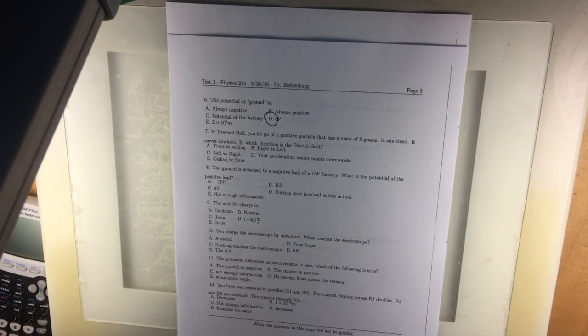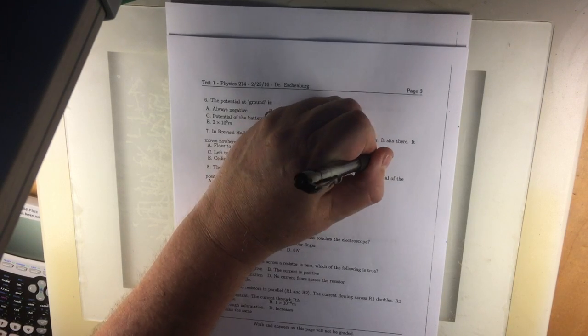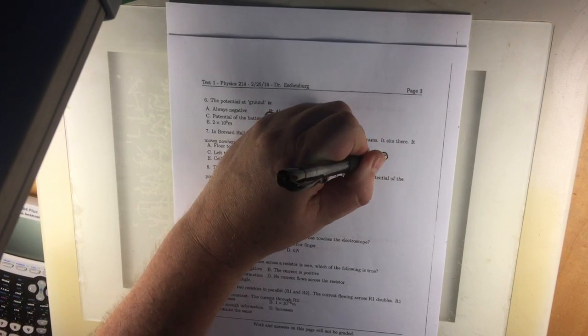In Brevard, you let go of a particle that has a mass of 3 grams. It sits there, it moves nowhere. In which direction is the electric field? Floor to ceiling.